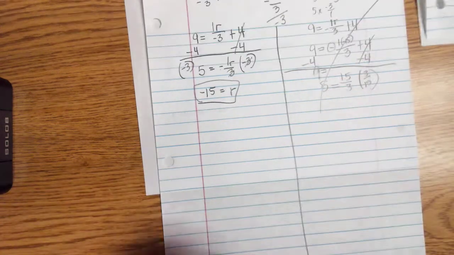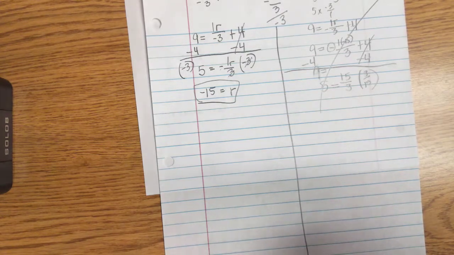Okay, let's figure this out. We got to figure this out. I have it here, and I did it here, and I didn't do the check, and there's got to be a reason why I didn't do the check, because I didn't like the check, did I? Okay, so I did this, we got negative 15, that was correct.